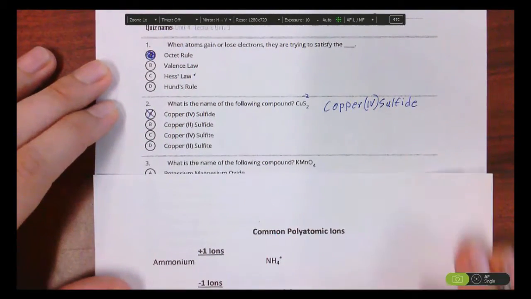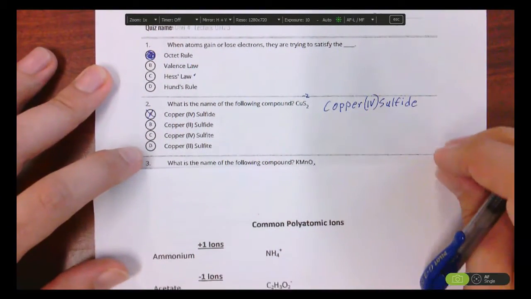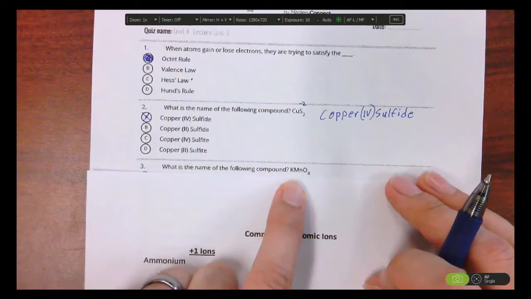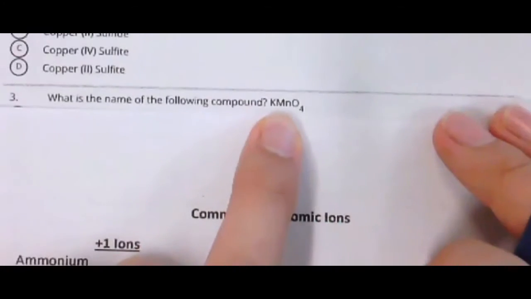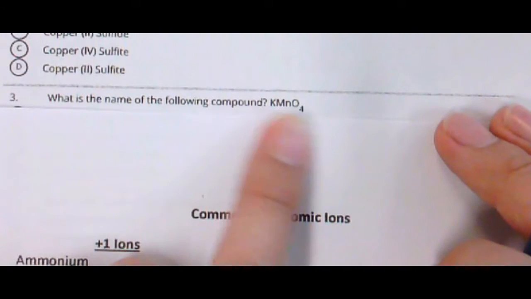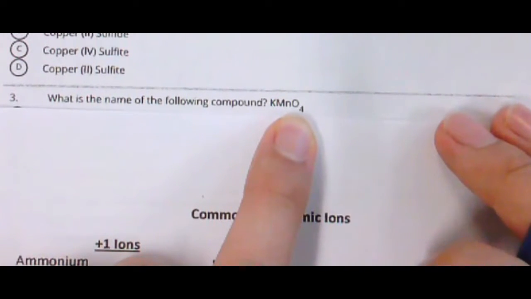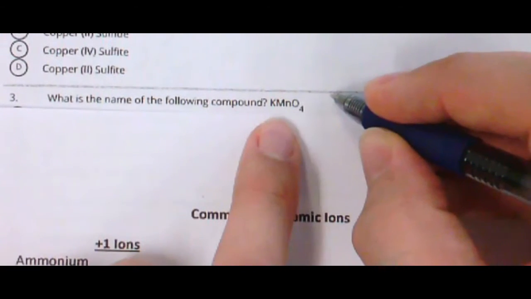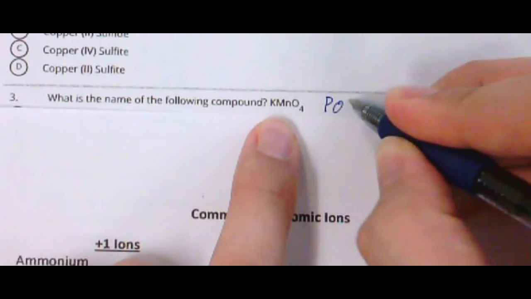All right. Moving on to the next guy. This one, ask yourself the question now. Number 1, is there a poly? Yes, there's a poly. Is this a transition? No. So no Roman numeral, but you do need to go with the name here. So how does this work? Well, each one says their name. So you've got potassium.